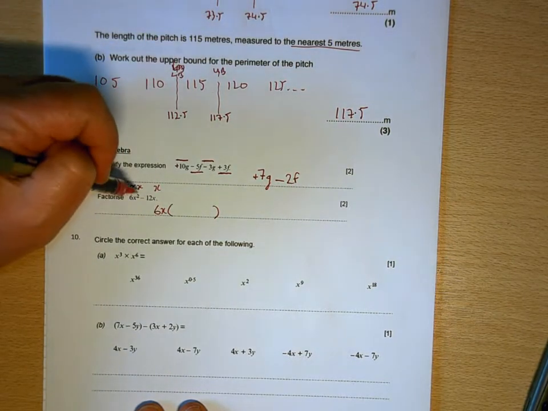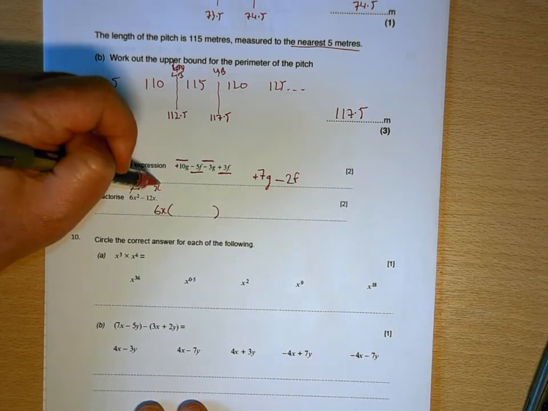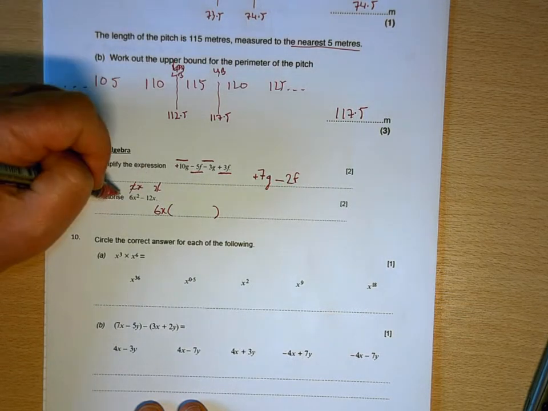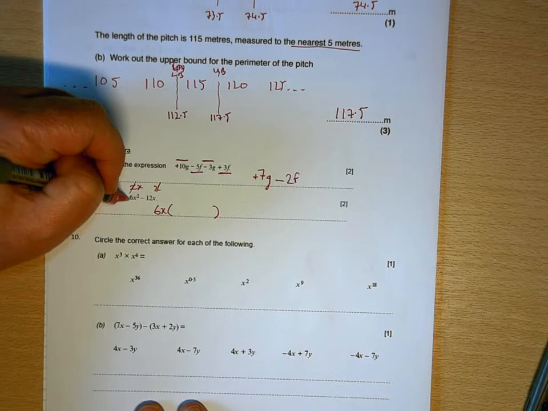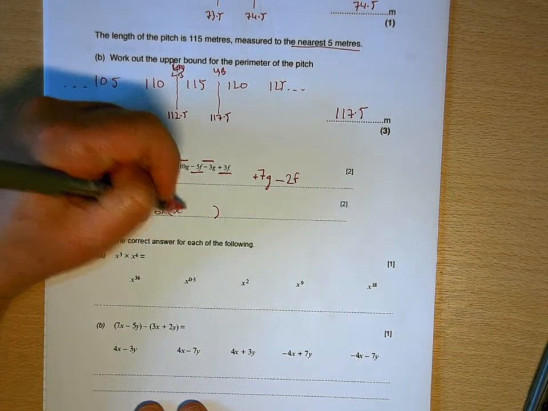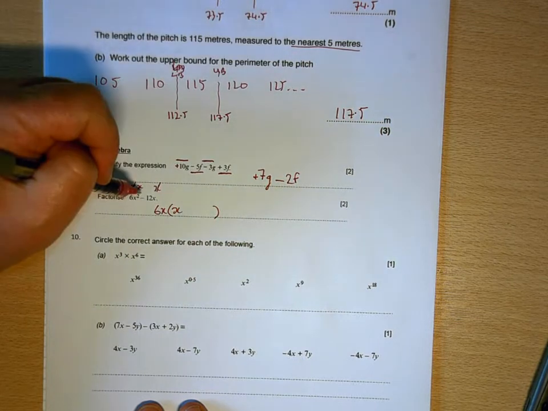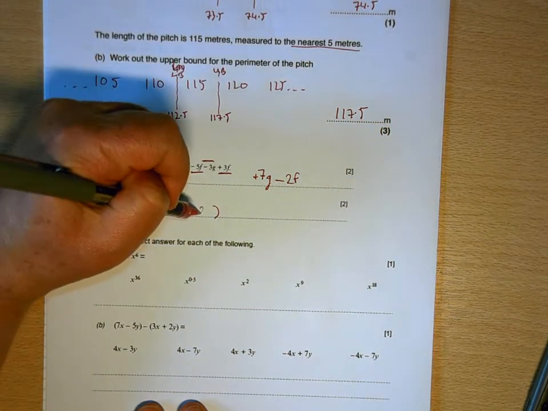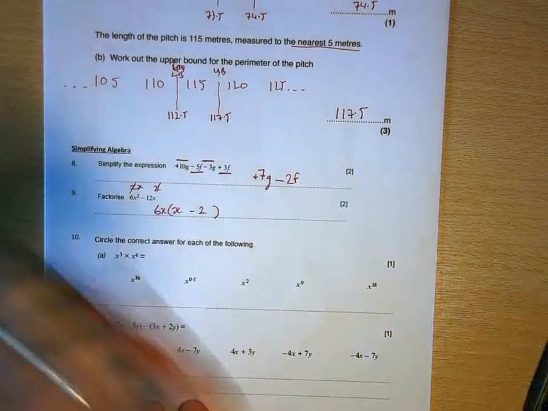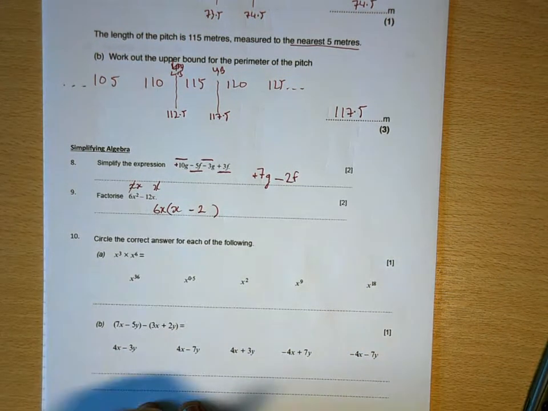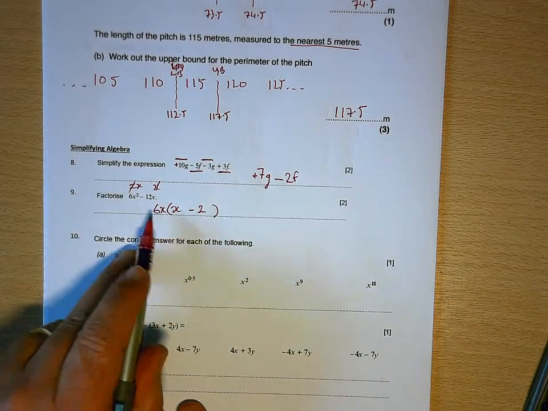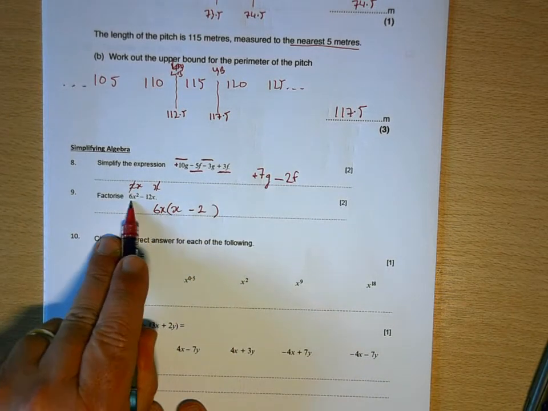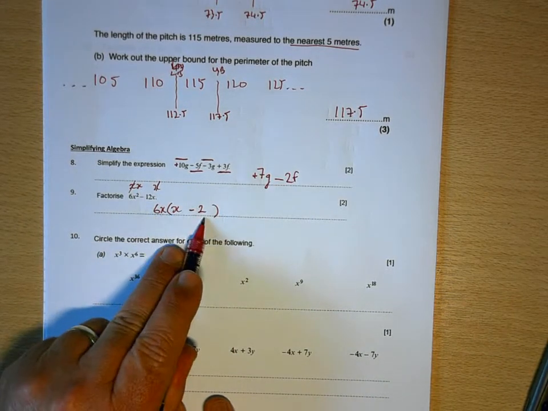If I knock that out of there and out of there, I'm left with 6 goes into 6 once, x goes into x squared, leaving an x. And then for the second part, 6 goes into 12 twice, x goes into x, leaving no more x's. You can always check it by multiplying back out. 6x times x, 6x squared, 6x times 2, 12x.